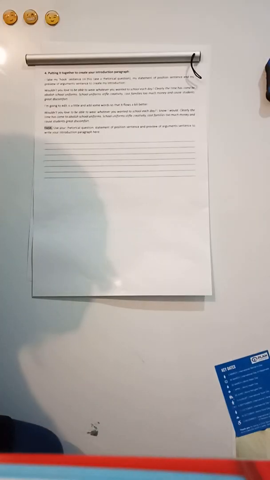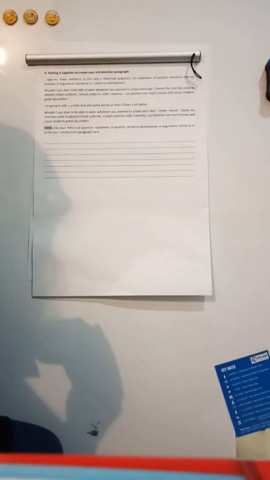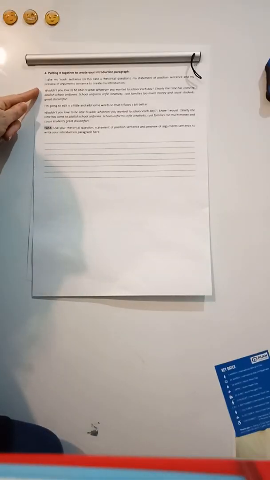So I take my hook sentence, I take my statement of position sentence, and I take my preview of arguments, and that's how I create my introduction. So I've done that here. I've put them together. Wouldn't you love to be able to wear whatever you wanted to school each day? Clearly the time has come to abolish school uniforms. School uniforms stifle creativity, cost families too much money, and cause students great discomfort.